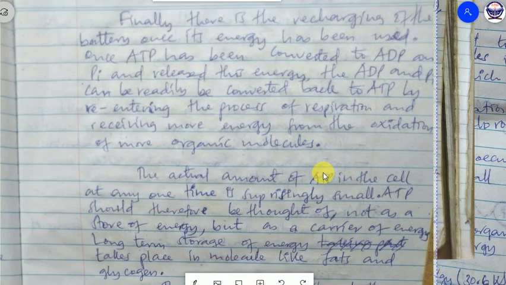And as we know, you are using different kinds of energy in the cell, and finally you can recharge the battery. Some batteries are rechargeable. So finally, it's the recharging of the battery once the energy has been used.